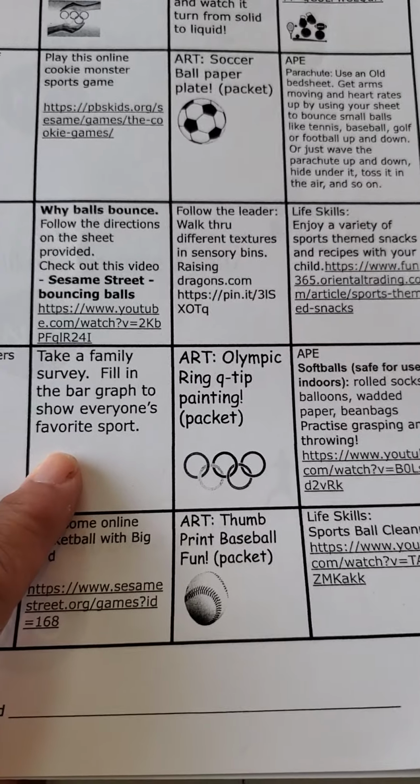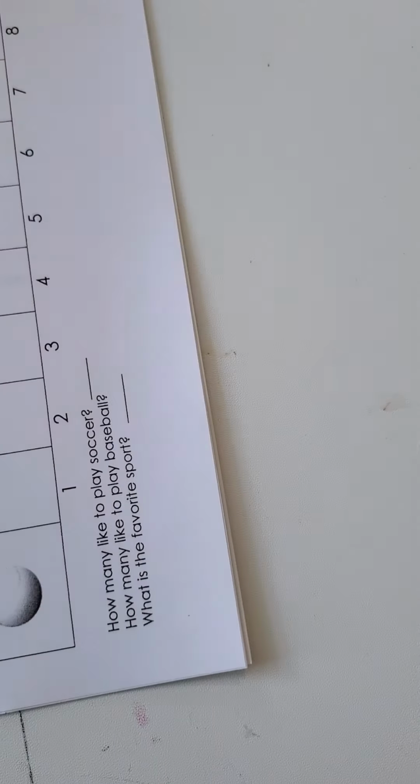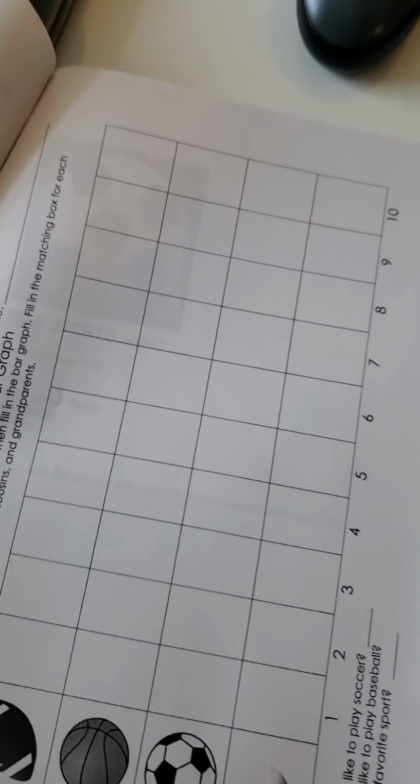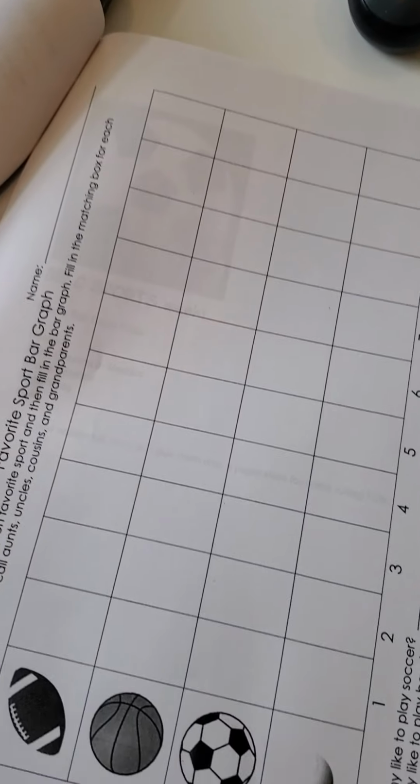Take a family survey. Fill the bar graph to show everyone's favorite sport. There we go. Ask everybody. Call your grandma, call your grandpa, call your uncle, and do a family graph, okay?